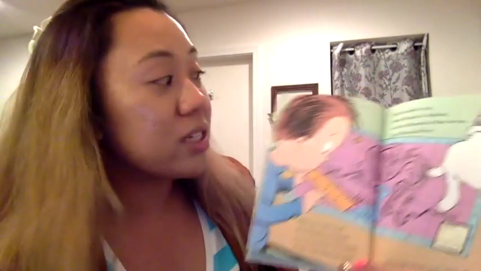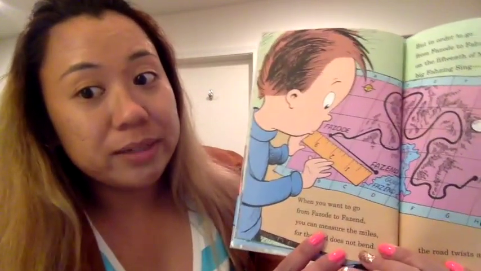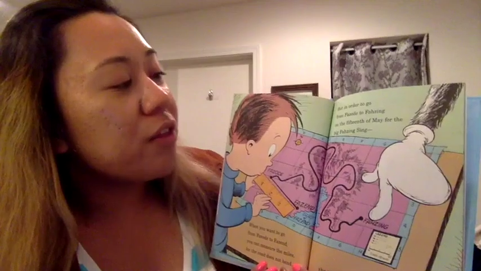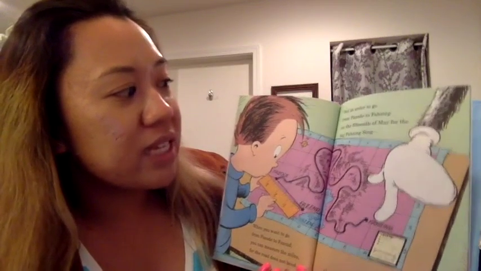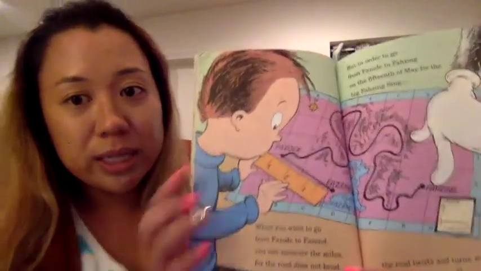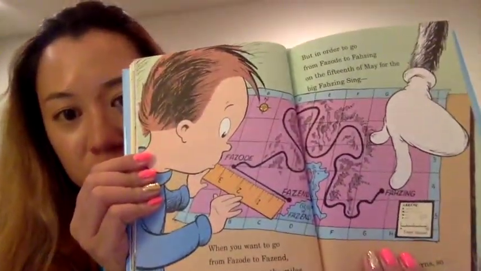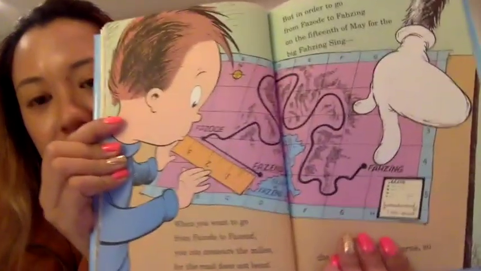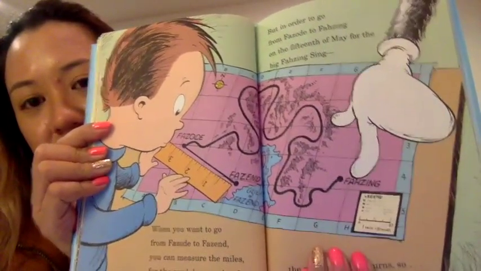When you want to go from Fazode to Fazend, you can measure the miles, for the road does not bend. But in order to go from Fazode to Fazing on the 15th of May for the big Fazing Sing, the road twists and turns, so look at that. You've got Fazode to Fazing, and all of those twisty roads. Let's see what we got to do.